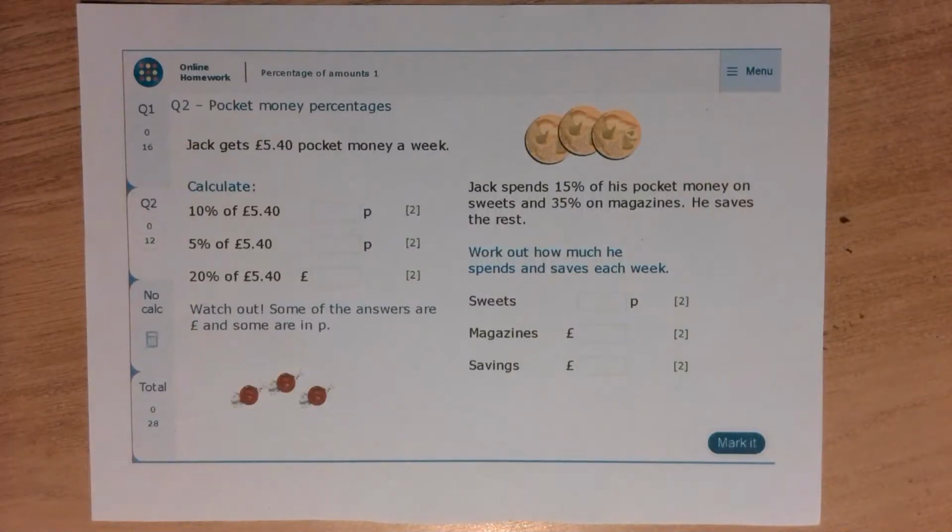This is the second part of the percentages of amounts homework, so you need to do the first part to make sure you know what you're doing. There's also a tutorial on how to find percentages of amounts. So Jack gets £5.40 pocket money a week.